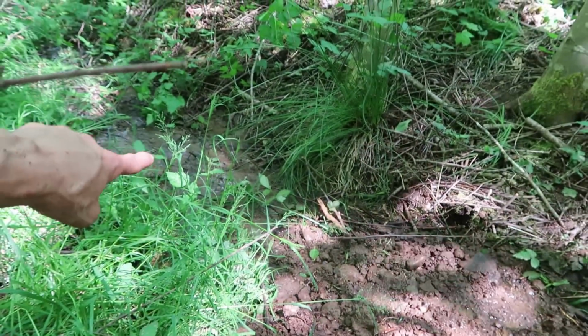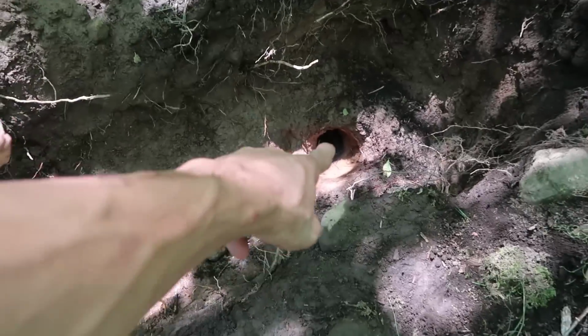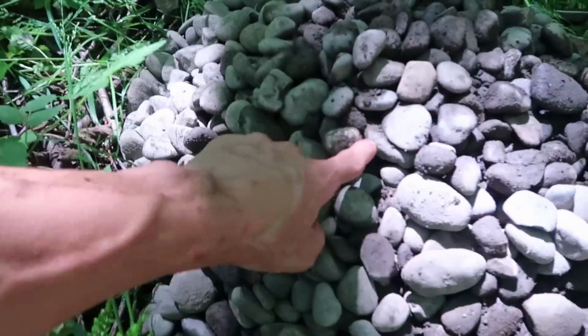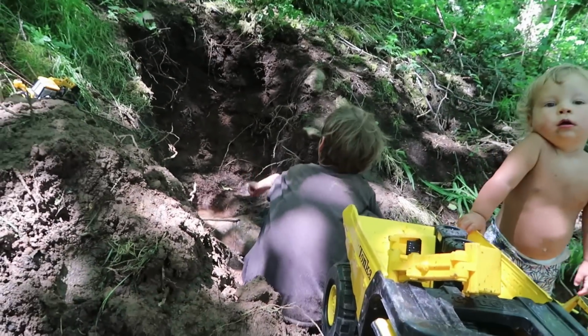So, Axel, you ready to use our trucks to develop the spring? All right, you guys, we are going to have some fun today. And after we do that, we are also going to try to build a dam here and build a pond, right? Would that be cool? So the first thing we have to do, you guys, is we have to fill that cave with river gravel here, so that the water can pour through it, but the cave won't collapse at any point in time, okay?